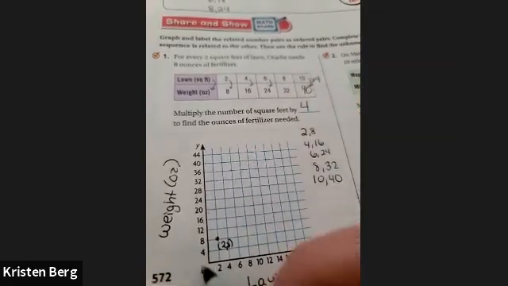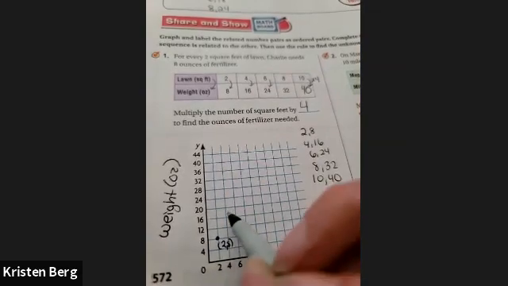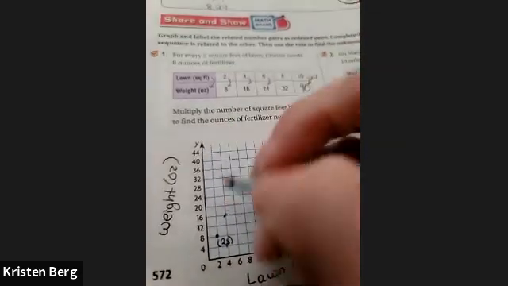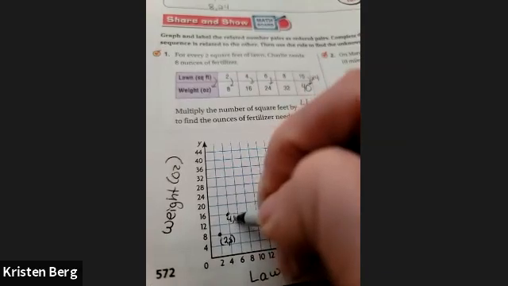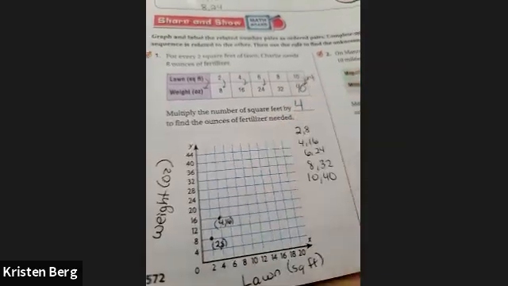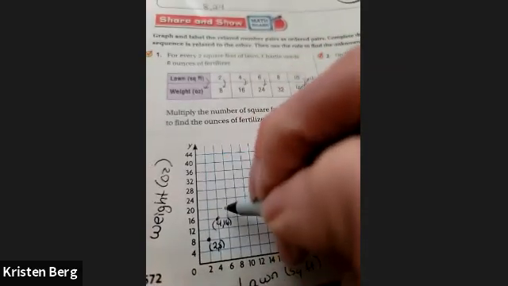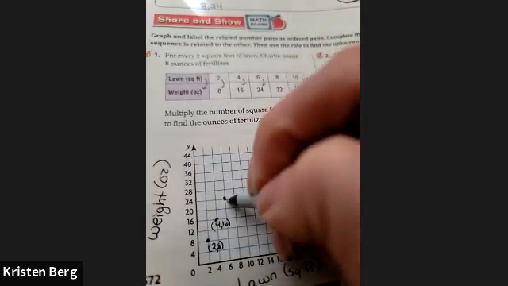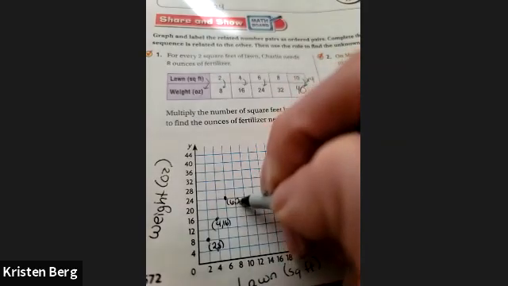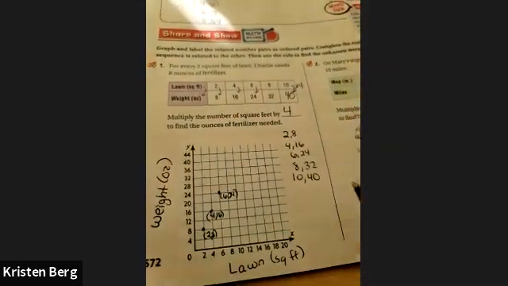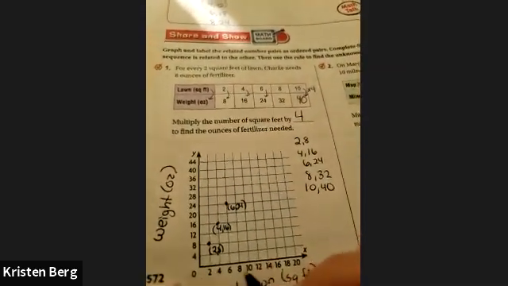Then next one, 4, 16, run to 4, up 16. So this one would be 4, 16. Next would be 6, 24. So 6, 24. Then the next one is 8, 32.